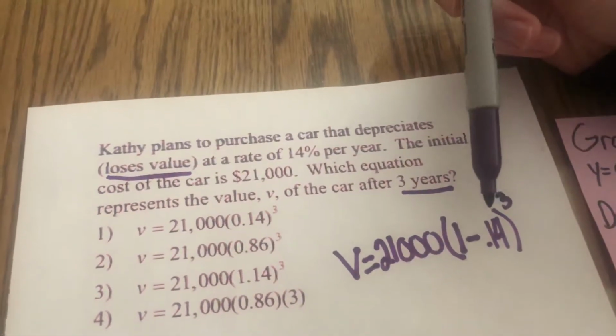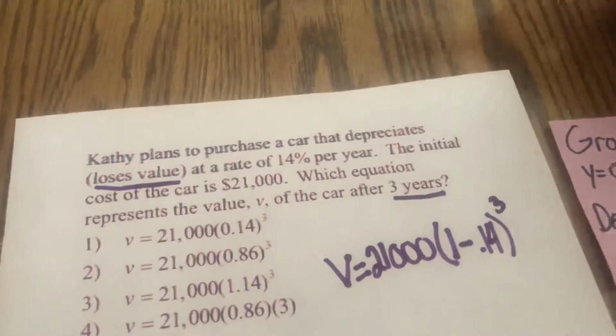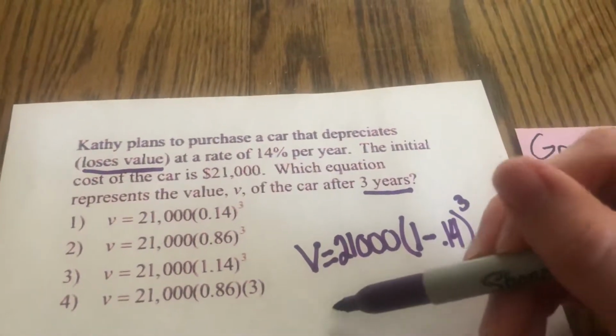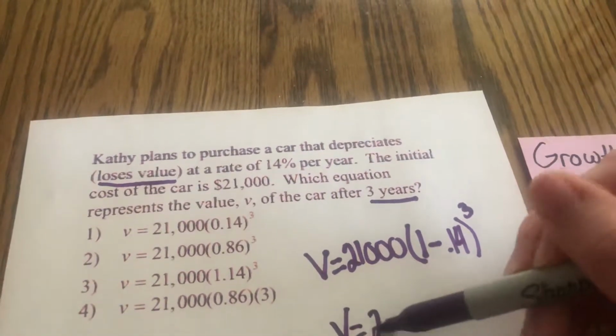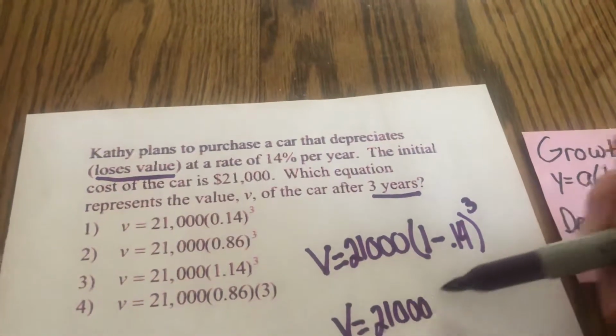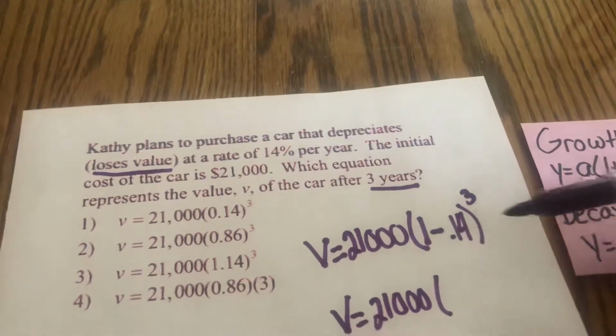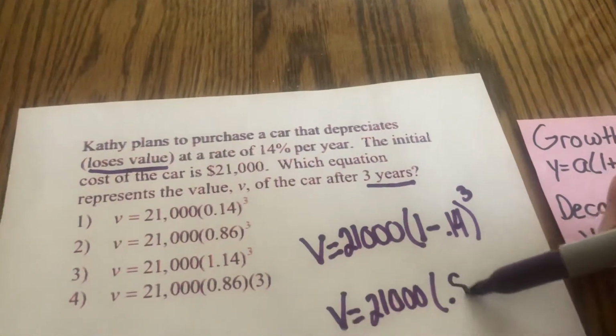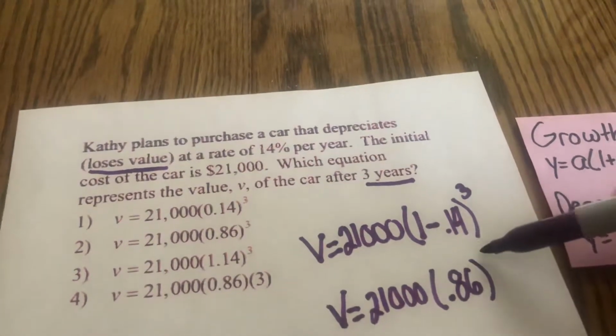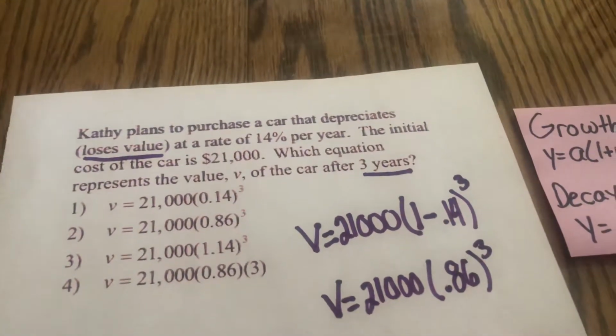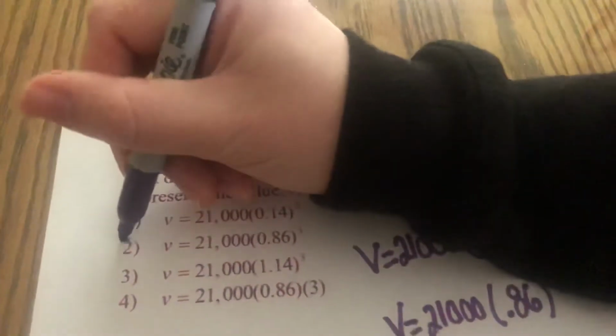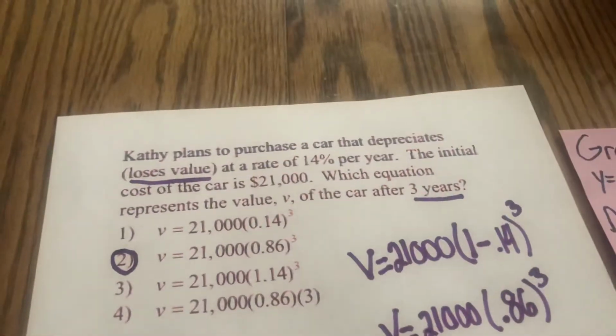So we now have to say, okay, well, what is 1 minus 0.14? Well, that's going to leave me with V equals 21,000 times 1 minus 0.14. If you were to put it in a calculator, you would see that you get 0.86 to the third power, which is going to give us choice 2.